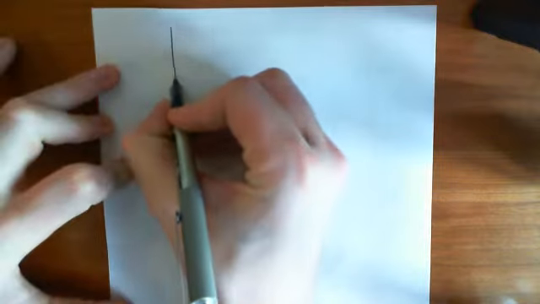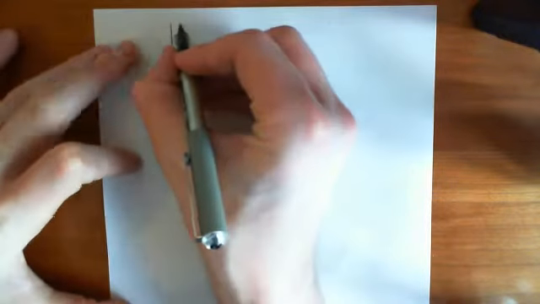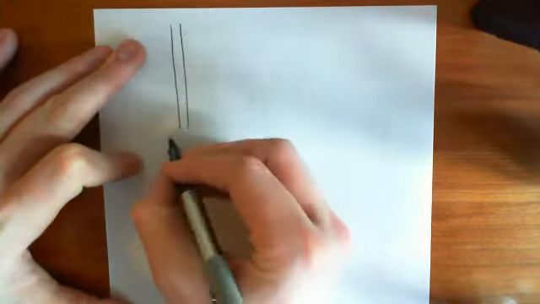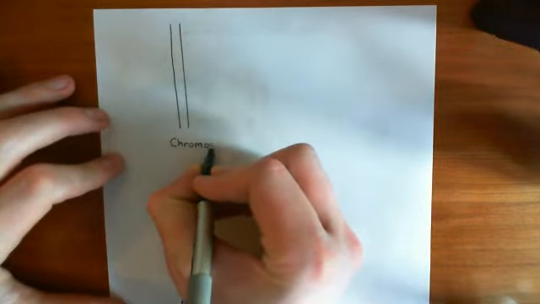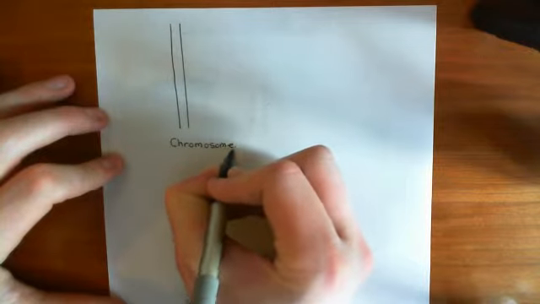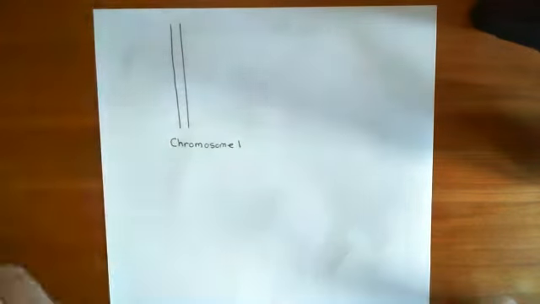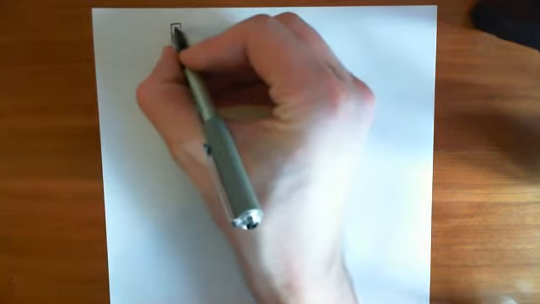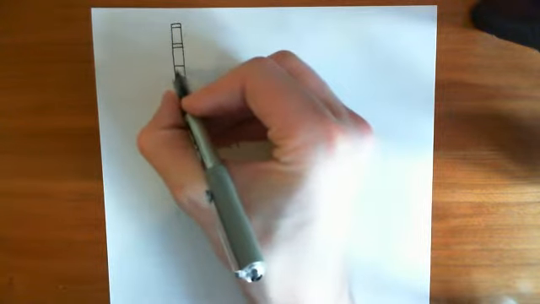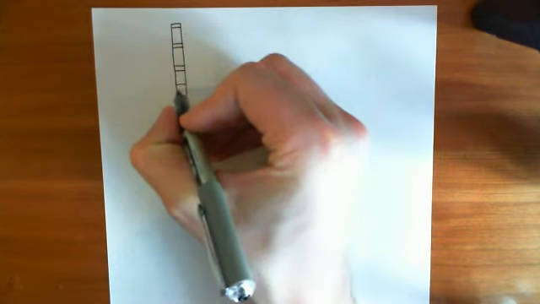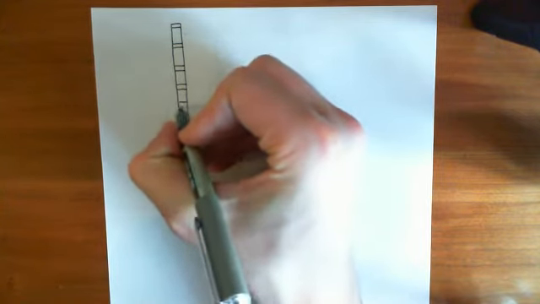So let's say we have our chromosome 1 here. Okay, and we are going to unleash our restriction enzyme onto chromosome 1. Now, there are potentially absolutely loads of these recognition sites that the restriction enzyme will recognize all the way along the length of chromosome 1. So let's say these are all recognition sites that the restriction enzyme will recognize. So let me color them in.